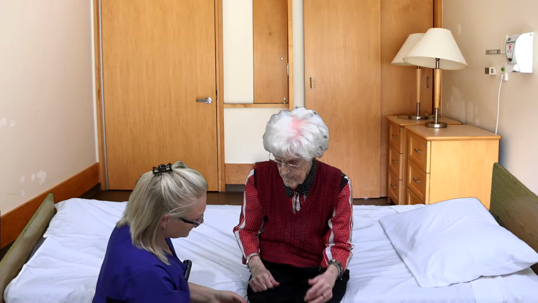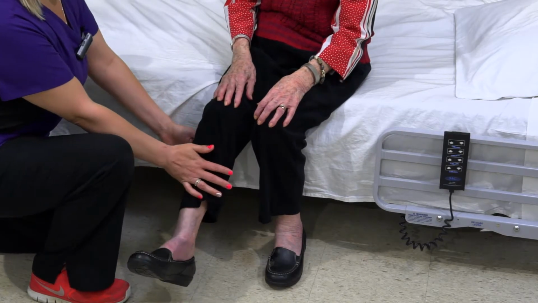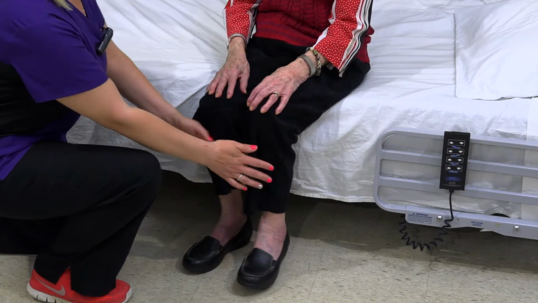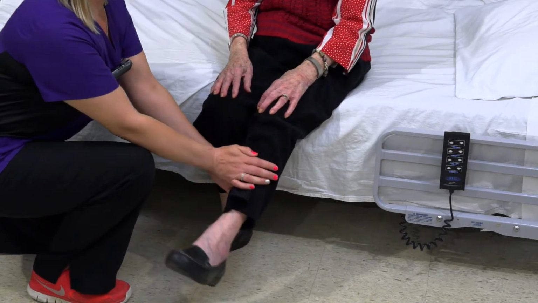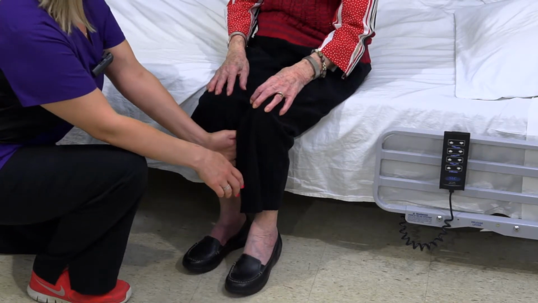Good. Now the same thing for the legs. Can you kick out towards my hand? Good. And pull your leg back towards this hand. Good. And with this leg, can you kick out towards my hand? Good. And pull your leg back. Meeting resistance. Good. Thank you.